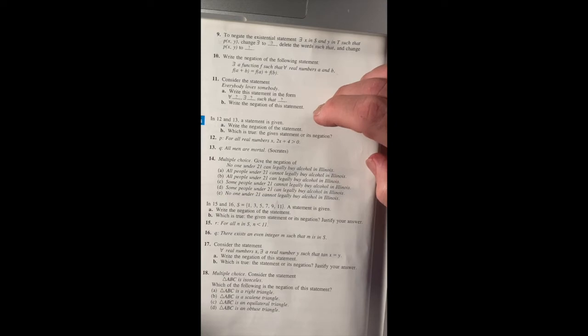So there you go. All men are mortal. There exists a man who is not mortal. I'm not going to go near the question of which of the two is true, because I think that sort of gets into questions of religious faith. So I'm just going to chicken out and move on.